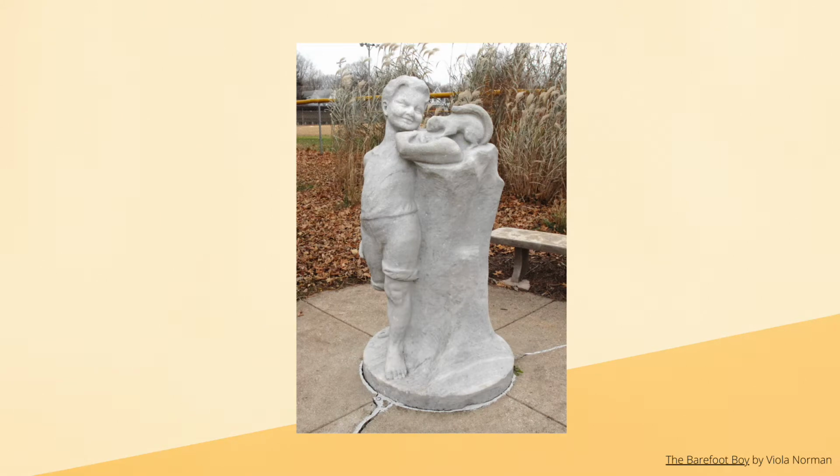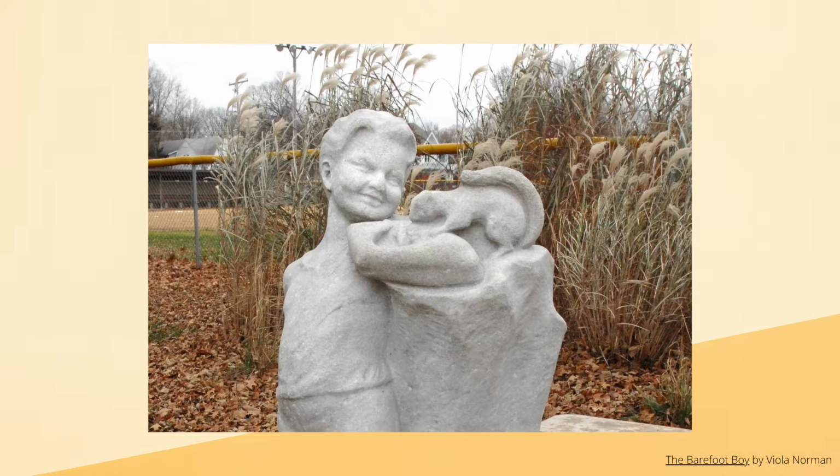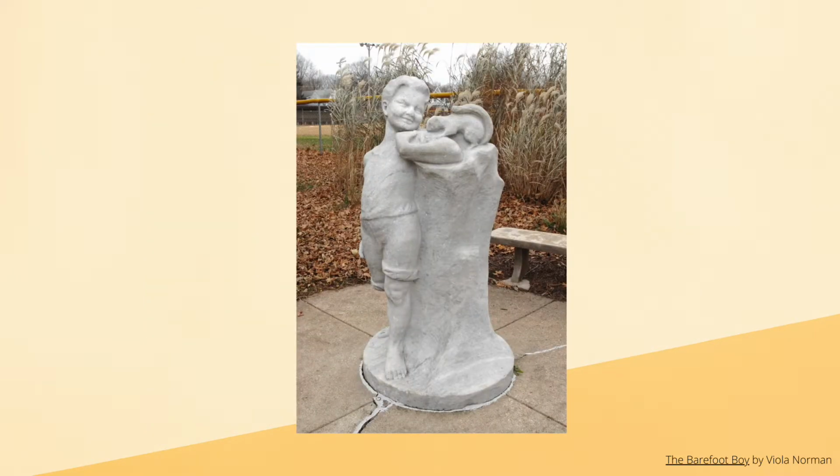Viola was an artist born in Tremont in 1889. She created many sculptures and busts, some of which are on display at the Tremont Museum. The Barefoot Boy was inspired by a poem by John Greenleaf Whittier, and she used her younger brother Clay as her model. This sculpture is so neat because while Norman made it to represent a poem she liked, many people remember it because of the boy who was featured. Sculptures can take on different meanings throughout time, and that's why they're so important. A sculpture can be a reminder of someone's life, or something nice, or a whole new message altogether.